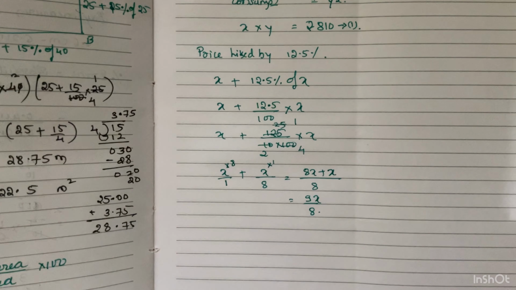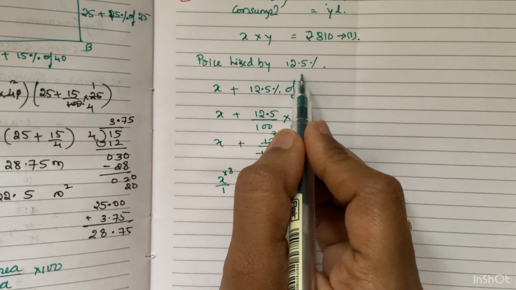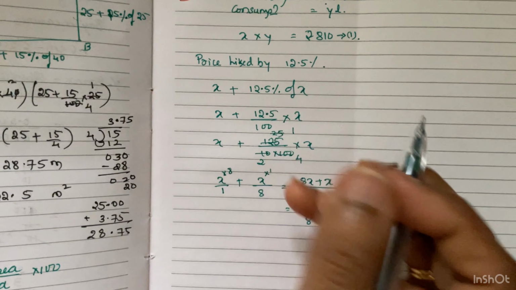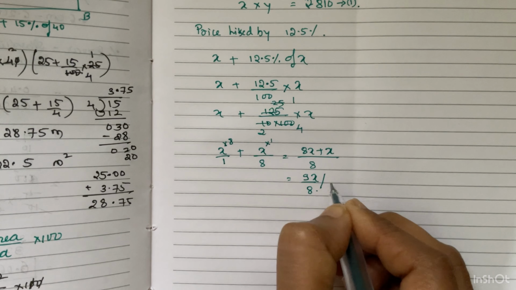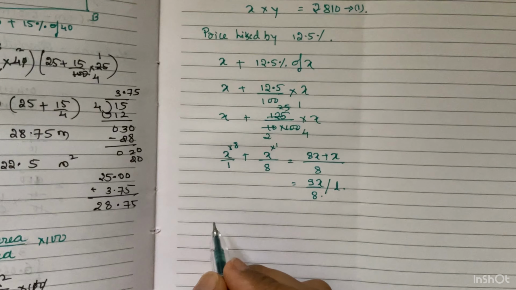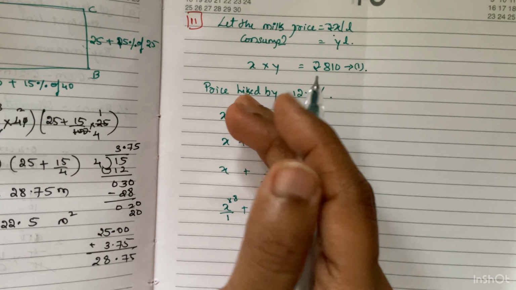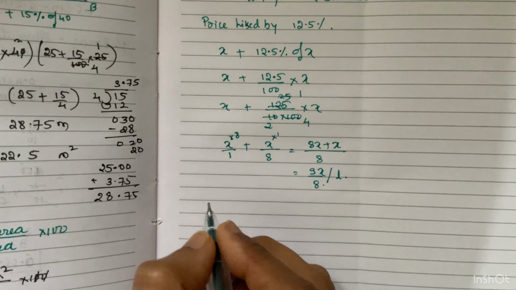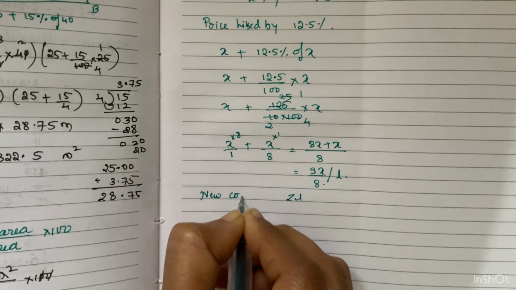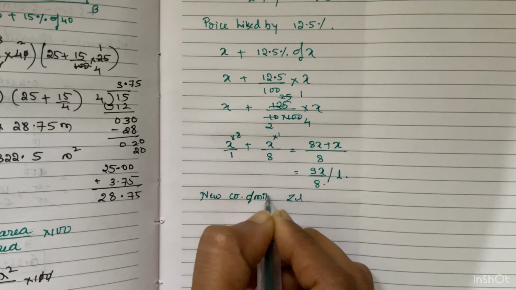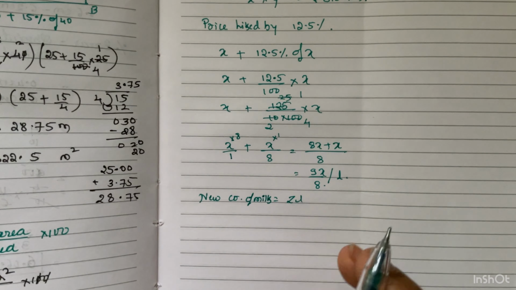So earlier the cost of 1 liter of milk was rupees x, and 12.5% has been hiked, so the price of 1 liter has become 9x by 8 per liter. When the price has hiked, what she did is reduce the consumption of liters. Earlier it was y, now the reduced consumption, let me write, is z liters. So the new price is this much, and the liters I'm taking are z liters.